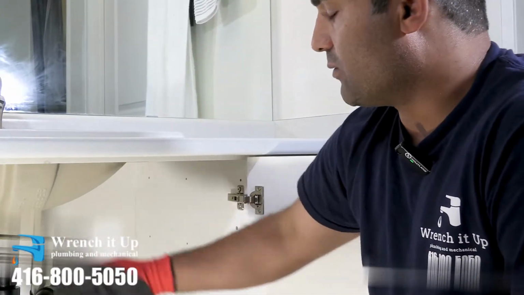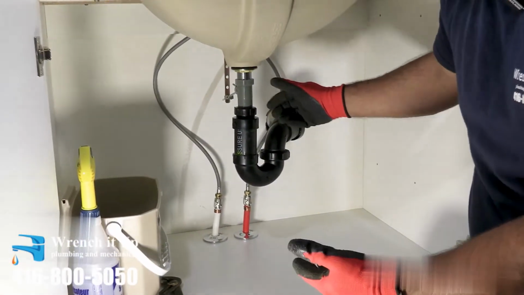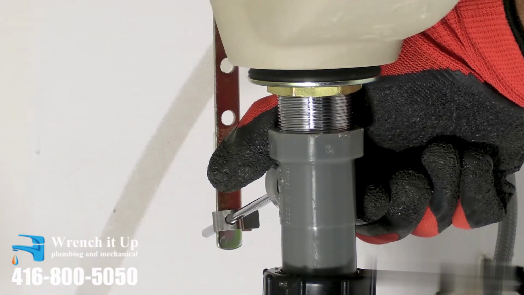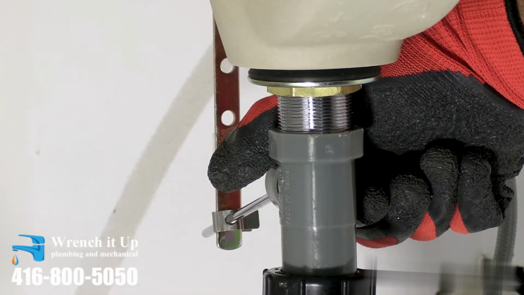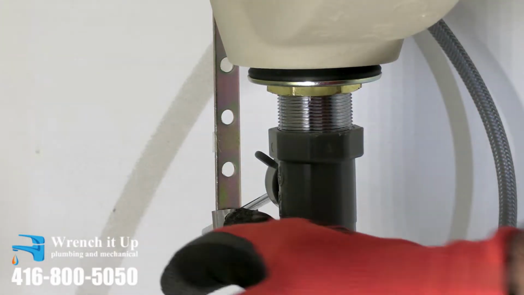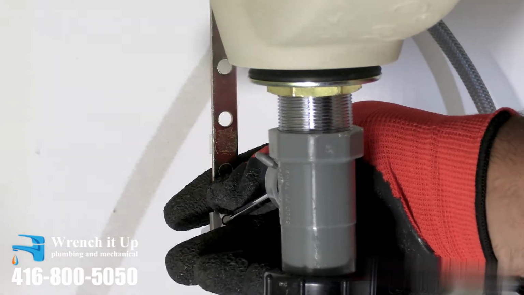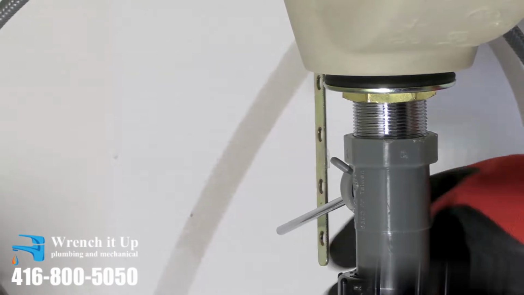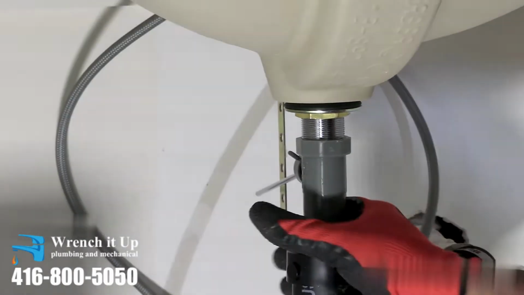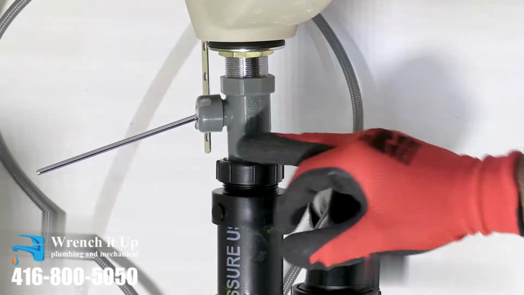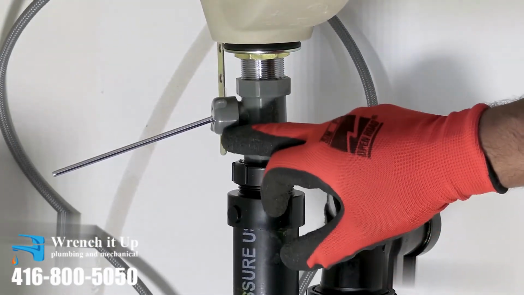So in this specific one, the first thing we want to check is to make sure that the pop-up drain assembly has caused no blockage. If you look at the back of the pop-up drain assembly, which I am going to turn away so you guys can see better, by loosening this, this is what we are talking about.